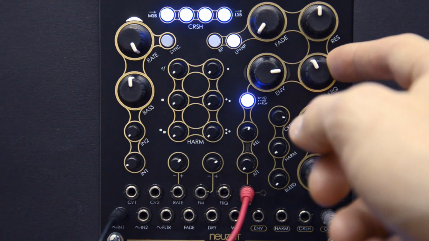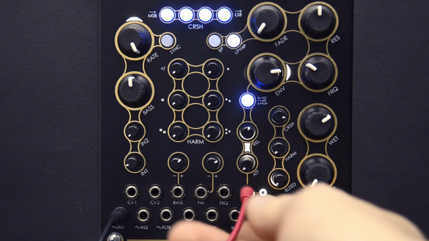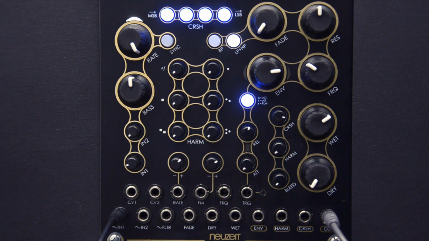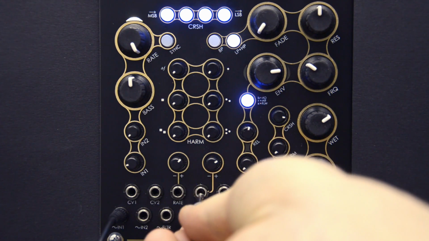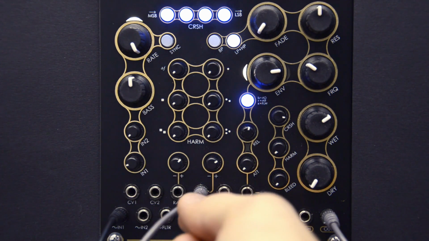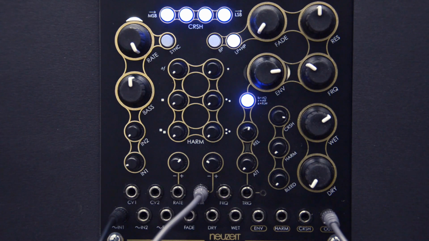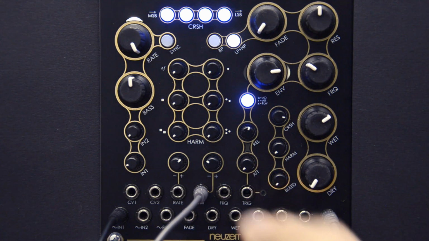The external control voltages at the FM and FRQ inputs are also included in the LED display. For example, if we patch an external LFO into the FM input, the LEDs will indicate this. By using the attenuator of FM, we can control the influence of the control voltage in positive or negative direction.